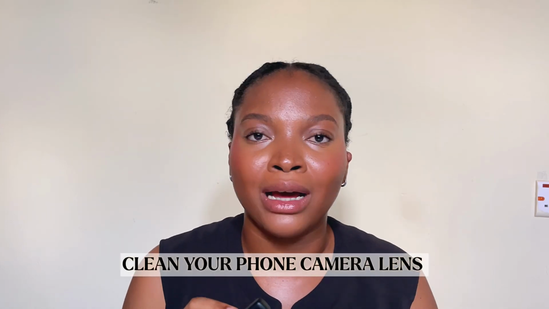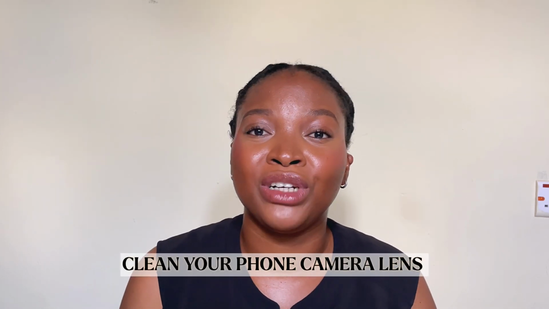To create high quality content, you need to make sure that you clean your camera lens. Cleaning your camera lens is very important. You must have touched your phone a lot of times. Your fingerprint is on your phone lens. There's a lot of dirt on your phone lens, and if you just whip out your phone and create content like that, it's not going to be really clear or crisp.